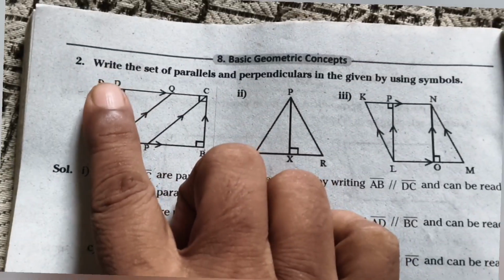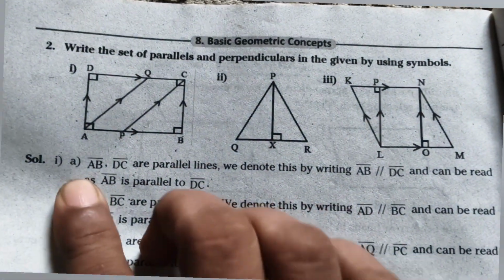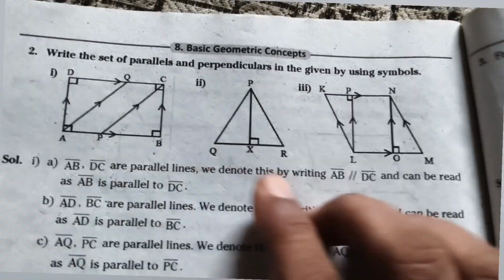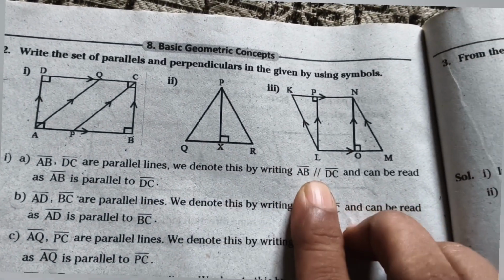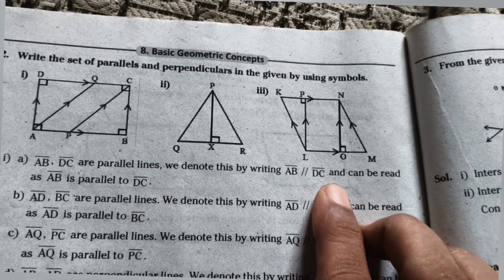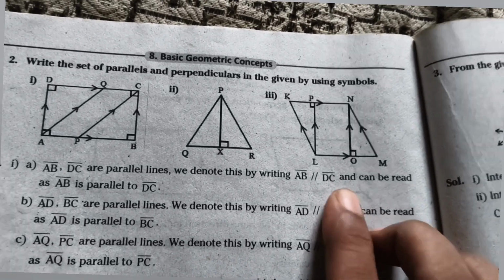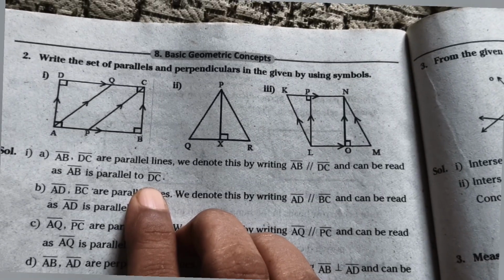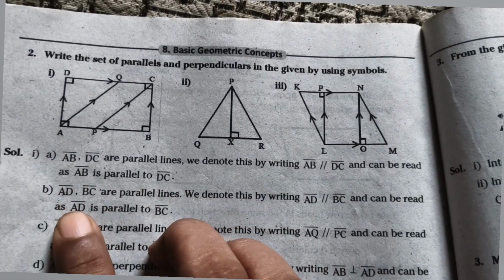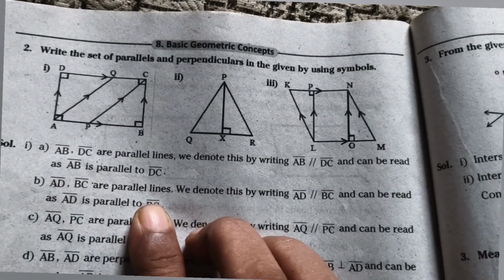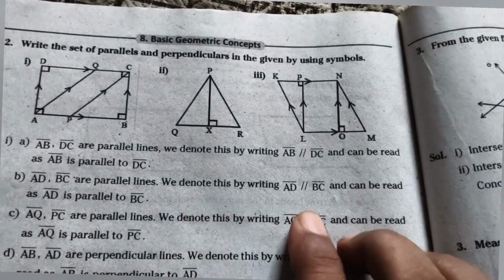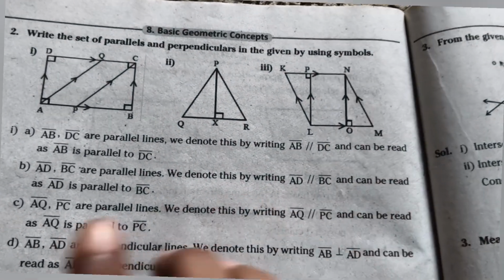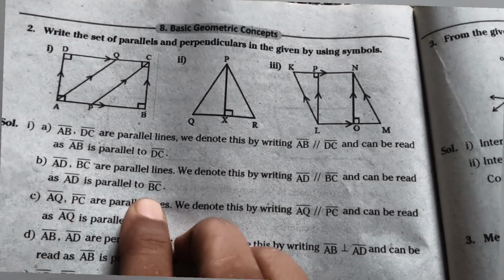1. A. AB, DC are parallel lines. We denote this by writing AB parallel DC and can be read as AB is parallel to DC. B. AD, BC are parallel lines. We denote this by writing AD parallel BC and can be read as AD is parallel to BC.